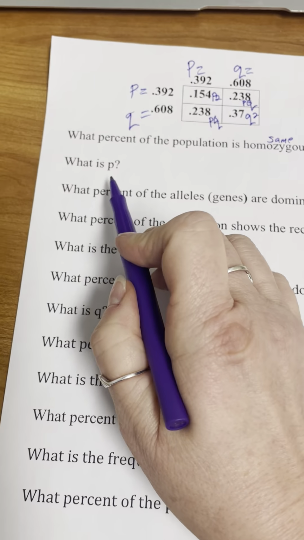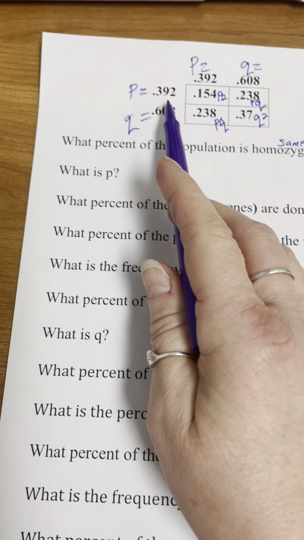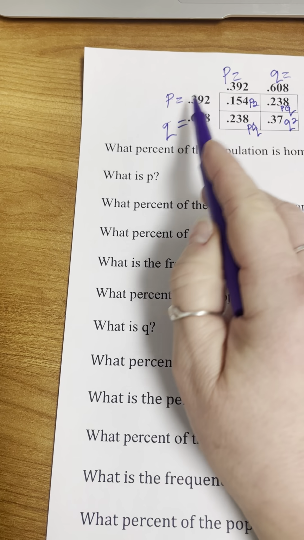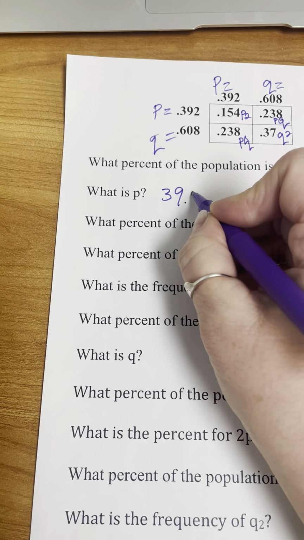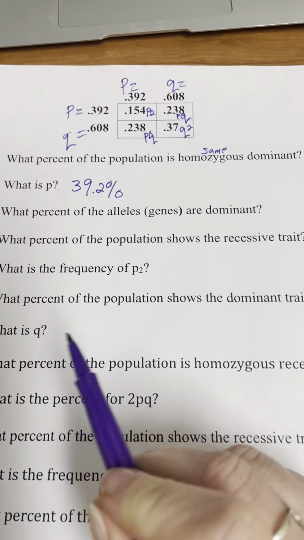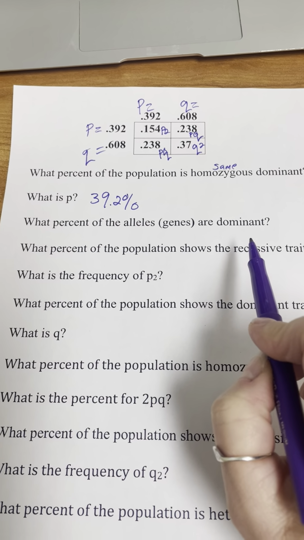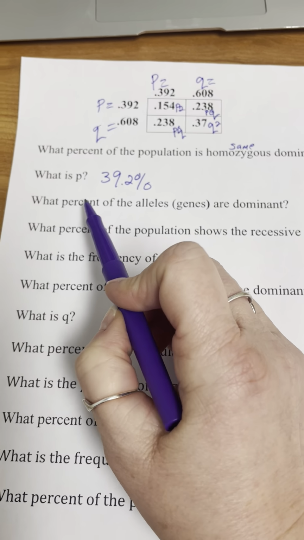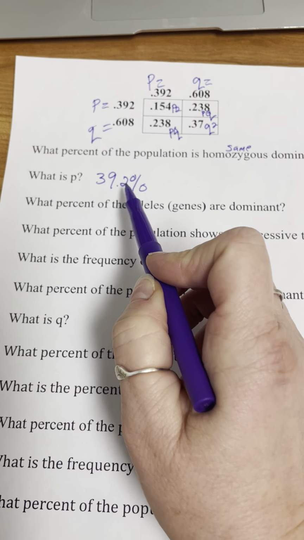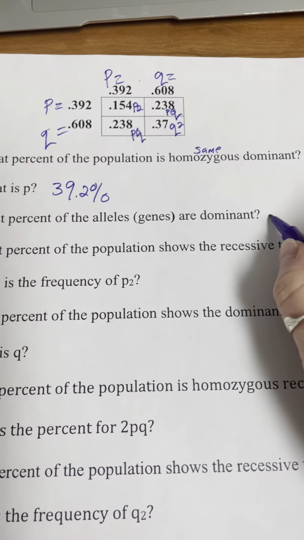What is P? P is the percent of the dominant allele in this population. P shows us that it is 39.2%. What percent of the alleles or genes are dominant? Wait a minute, that sounds familiar. Oh wait, that's the same as this last question. It's just worded in a different way to give the same number. The dominant alleles in the population are P. Again, 39.2%.